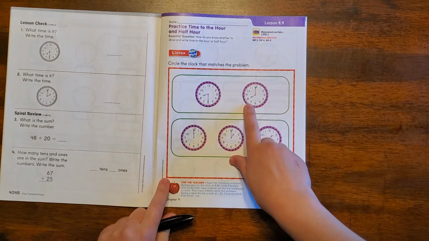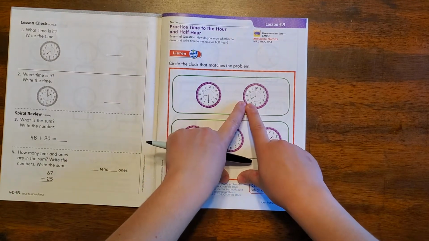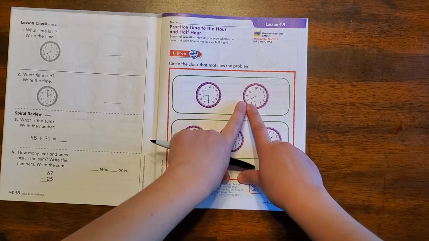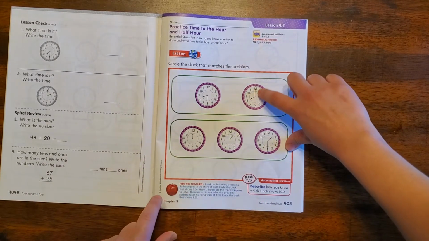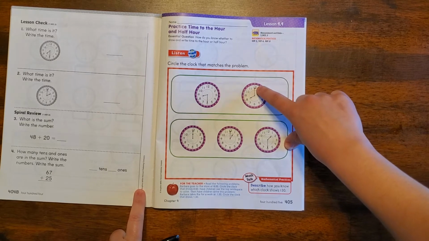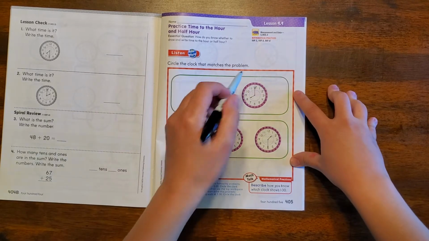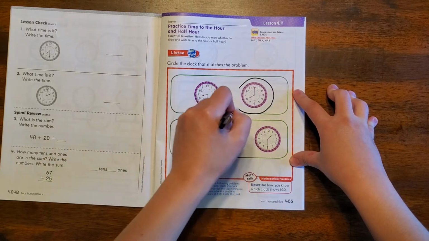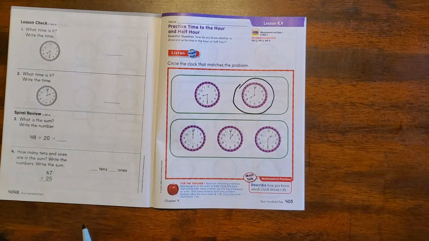So let's go ahead and look at the next clock. The hour hand is pointing directly at the 8. The minute hand is pointing directly to the 12. And remember, 12 is an o'clock time. So this is the one that shows 8 o'clock.